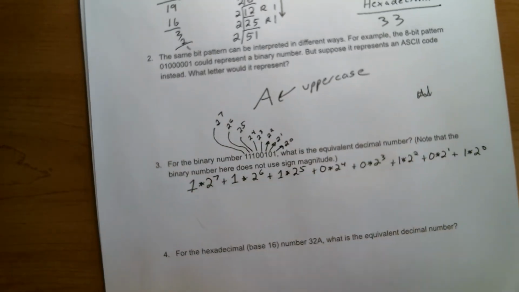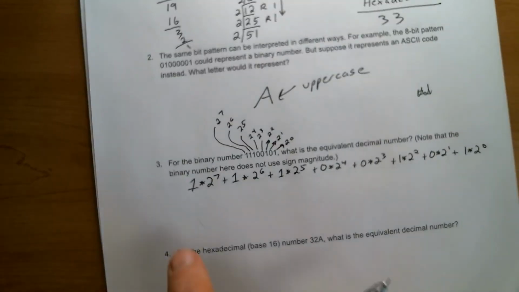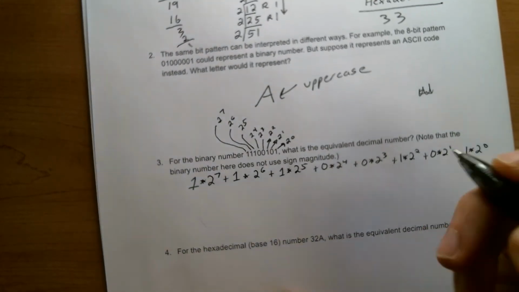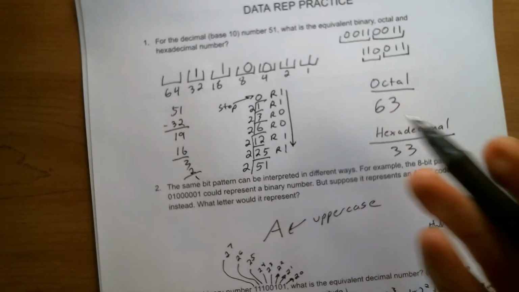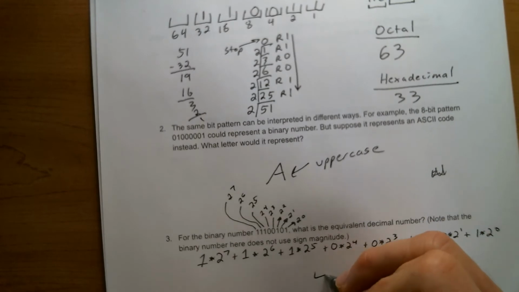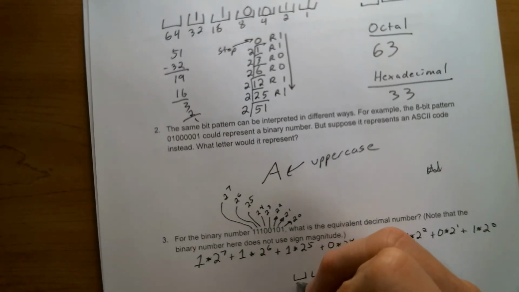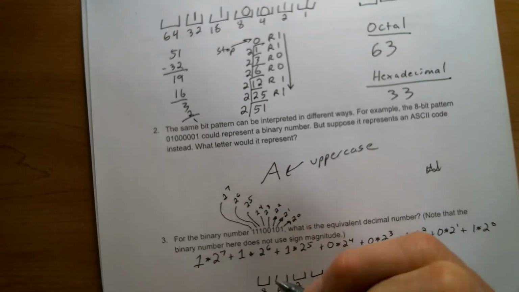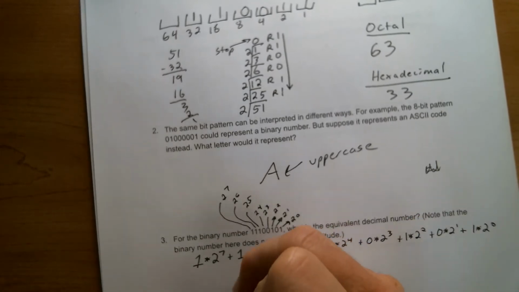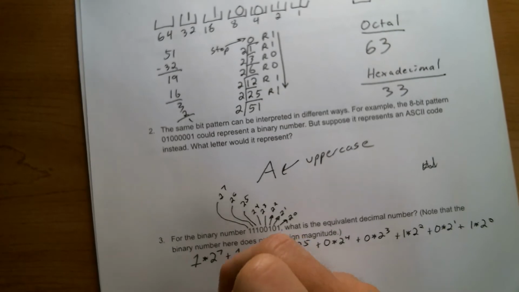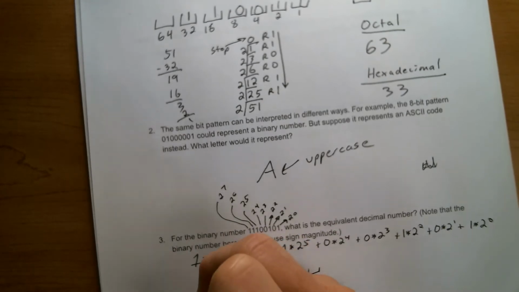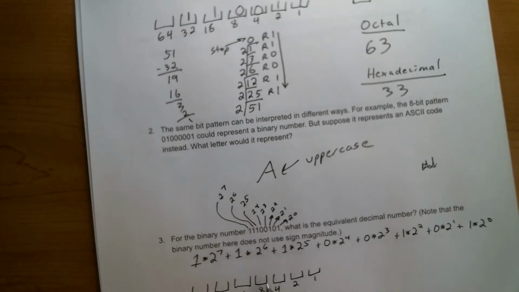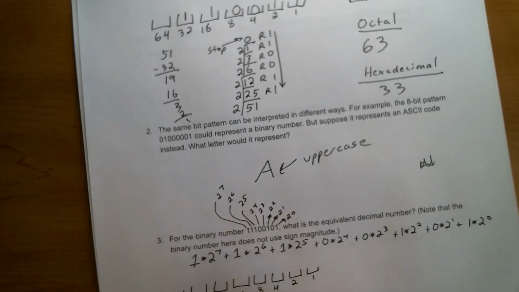The other way you can do it is you can kind of do the reverse of what we did up here and say, all right, well, I know 1, 2, 4, 8, 16, 32, 64. 1, 2, 3, 4, 5, 6, 7, 128.